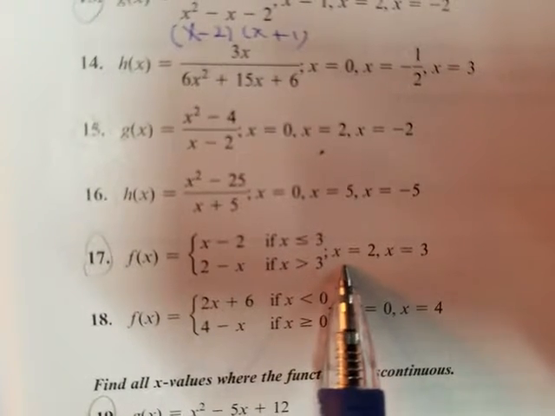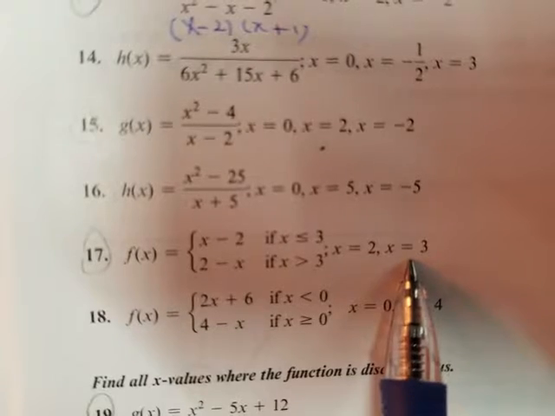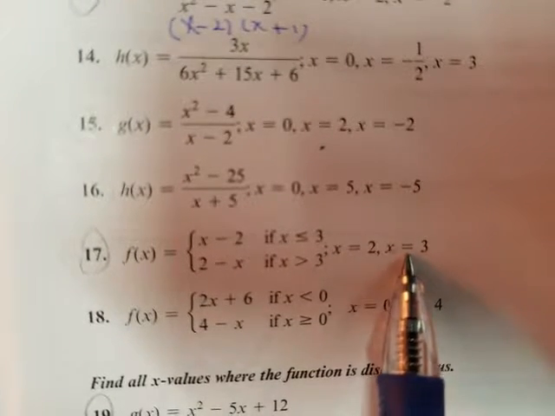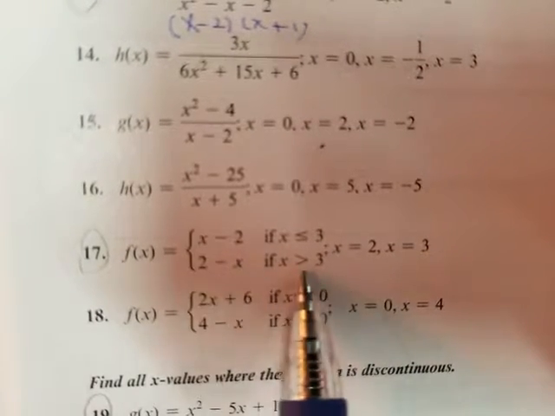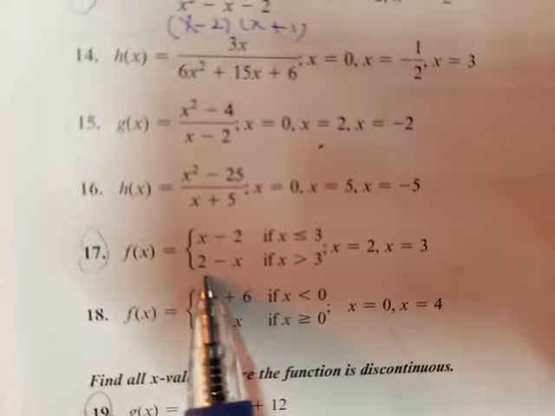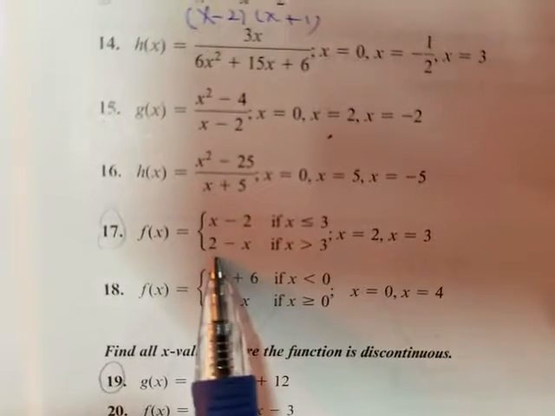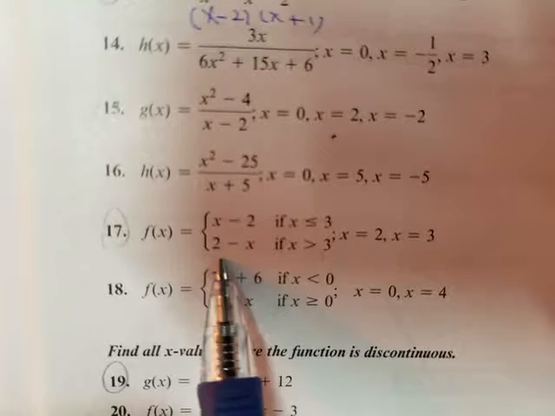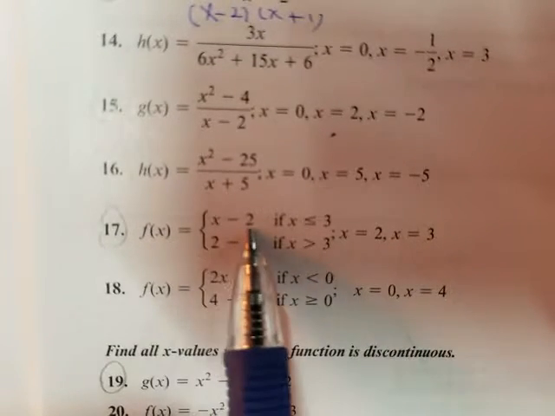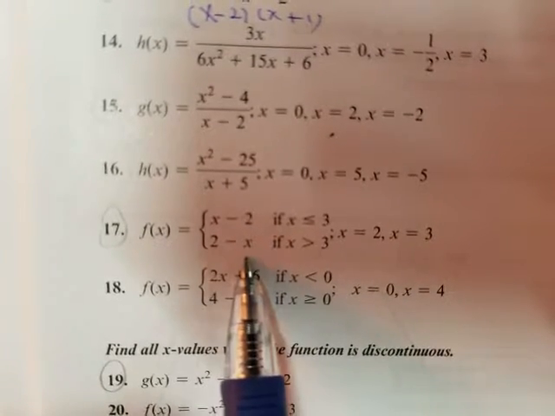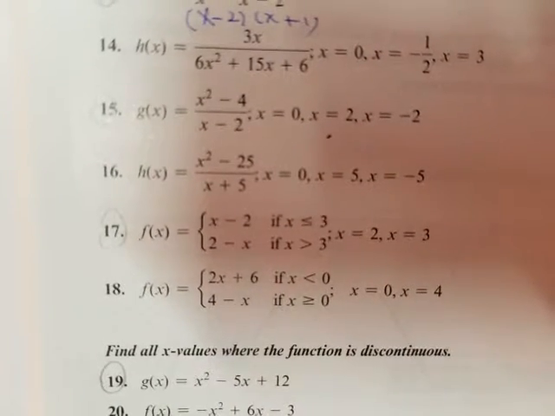This is continuous. But the only way for x to equal 3 to be continuous is if I plug 3 into the top one and 3 into the bottom one, and if they're the same. If they're not the same, then it would not be continuous at 3. So plugging in the 3, 3 minus 2 would be 1. 2 minus 3 would be negative 1. So this is actually discontinuous at x equals 3.